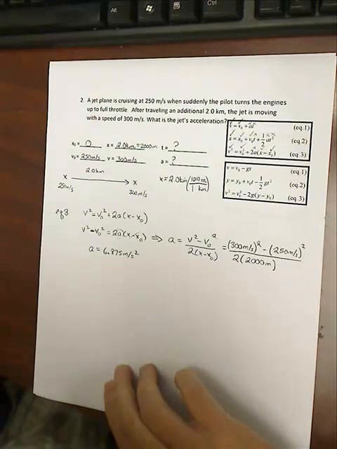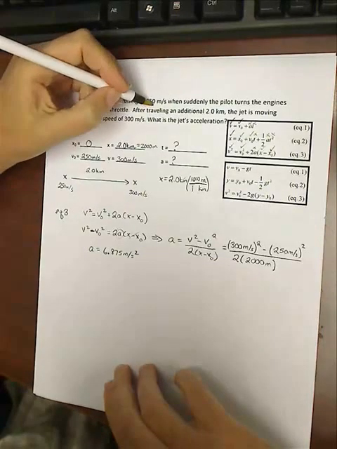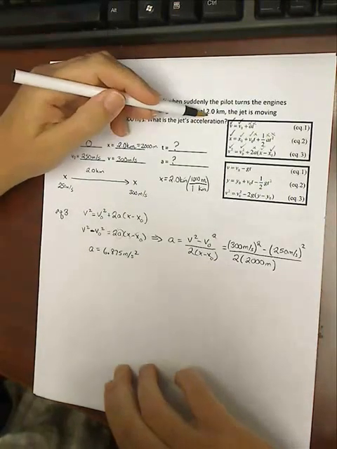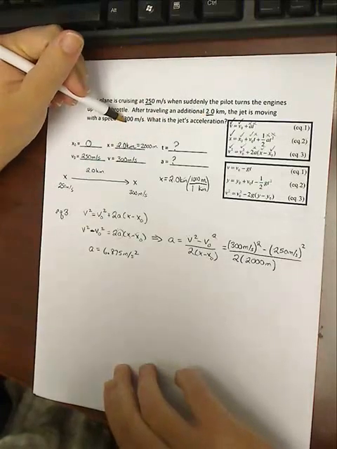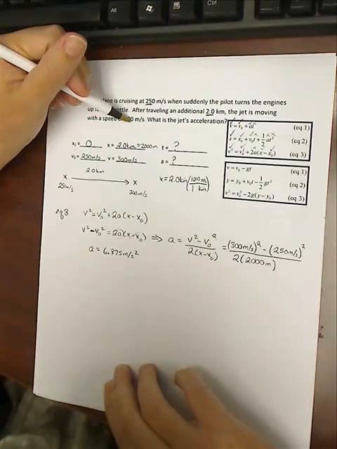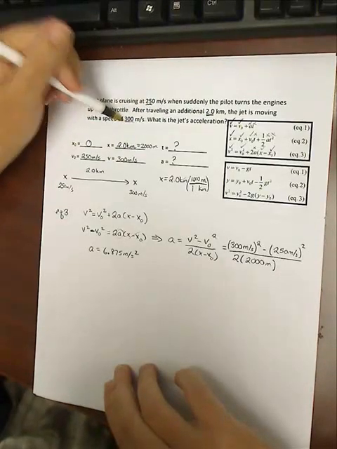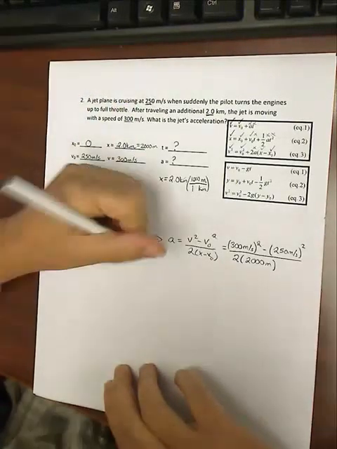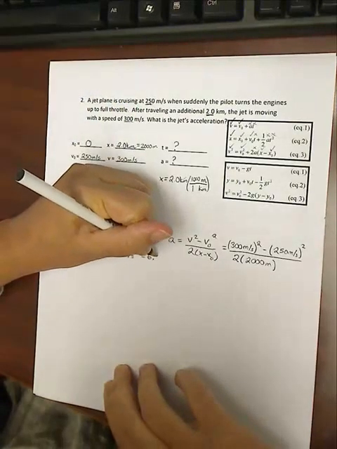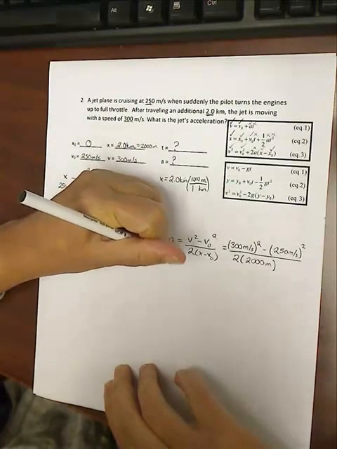Okay, how about significant figures? Well, how many significant figures do we have? If I look at all the things I'm given, initial speed has 2 significant figures. The distance traveled is 2 significant figures. And the final speed, well, this could be 1, 2, or 3 significant figures. So I'm going to say that I've got 2 significant figures, since the other 2 things I'm given also have 2 significant figures. So I'm going to round this off to 2 significant figures. So 6.875 goes to 6.9 meters per second squared.